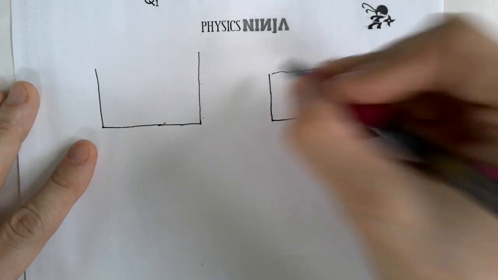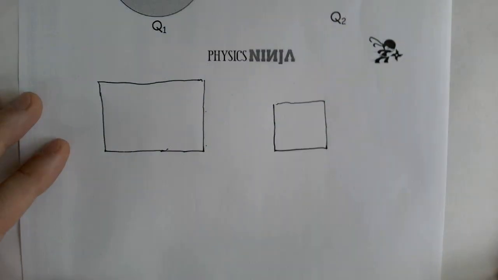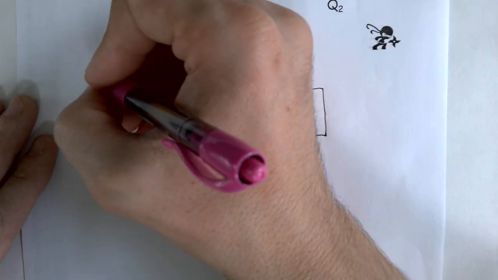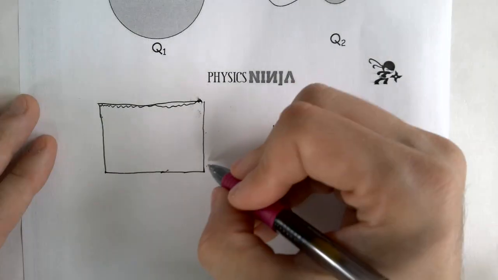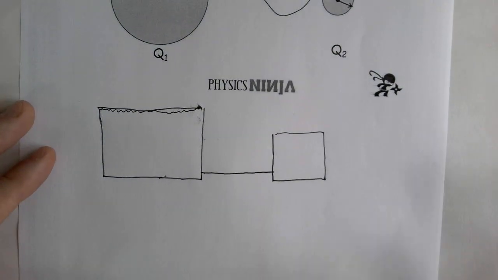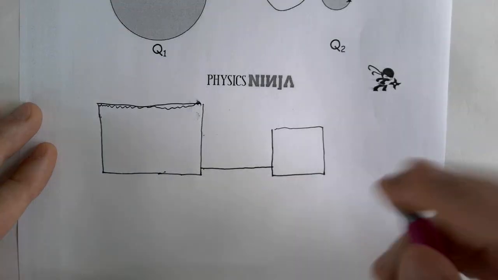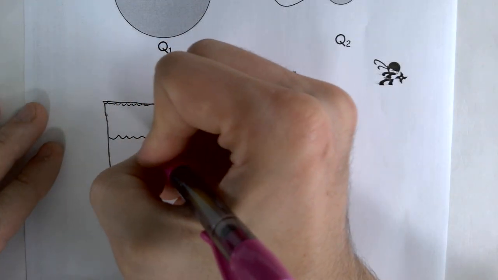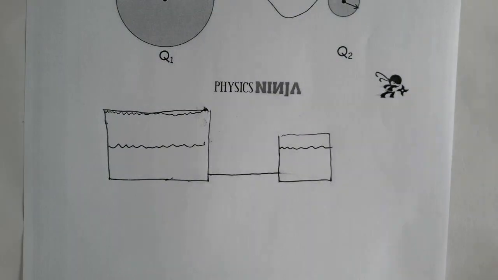If these two can hold water, let's say originally the water level was all the way to the top, way up here. And I connected these two with a line at the bottom. What would happen? Well, the water level would become equalized, and the new water level would be something like here, and something right here. So the water levels would be the same.